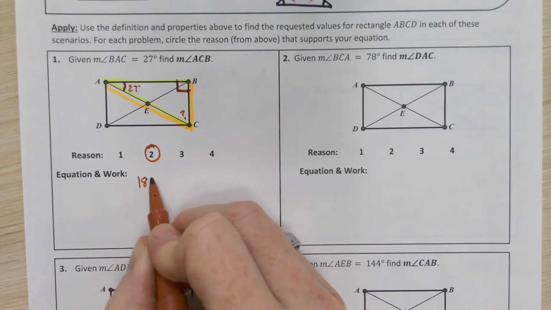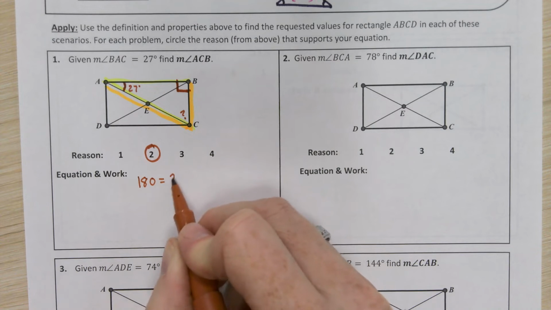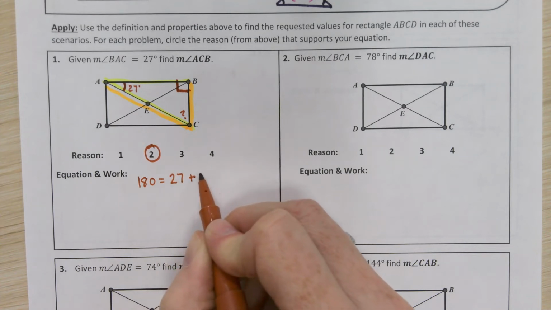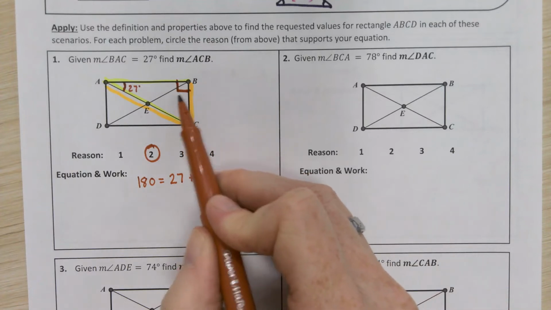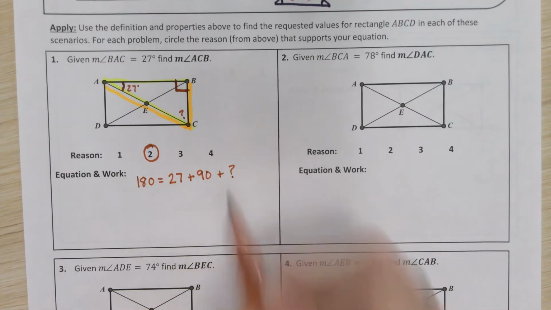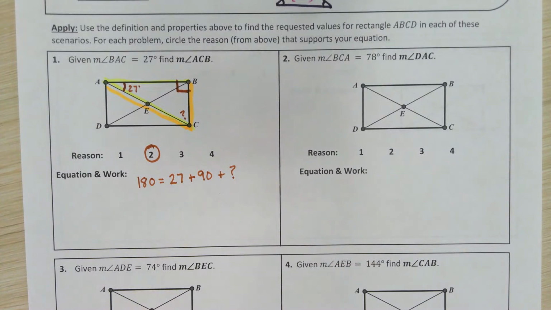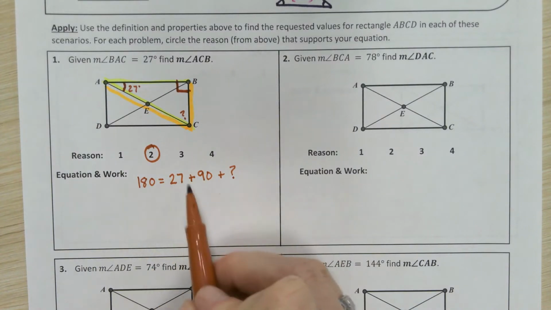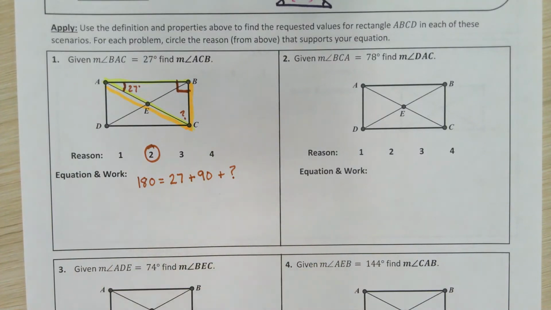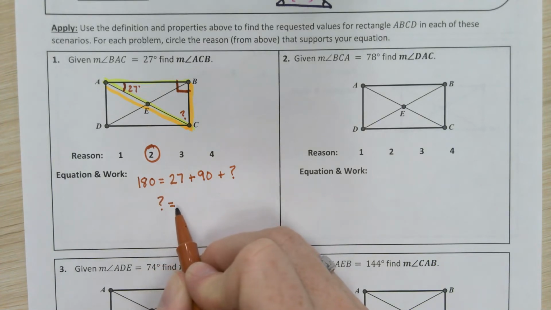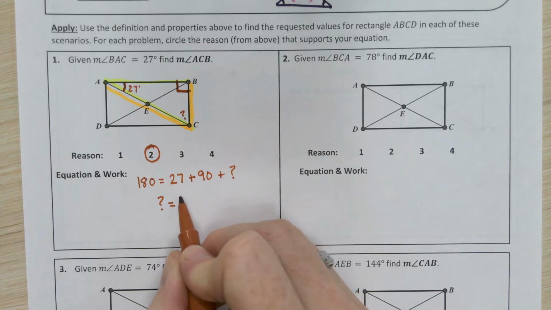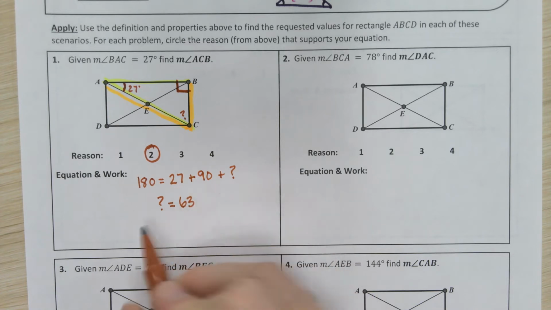I'm going to focus on that triangle. So I know that 180 would be the total of that 27-degree angle they gave me, the 90-degree angle up there at B, and then the question mark angle that I'm trying to find. So if we add these together and then subtract from 180 degrees, we should end up with the measure of angle ACB equal to 63.